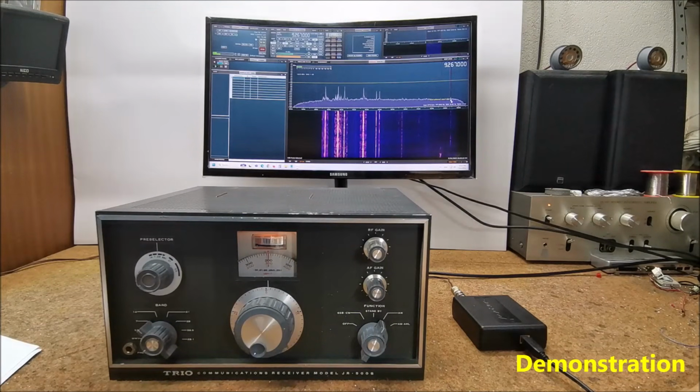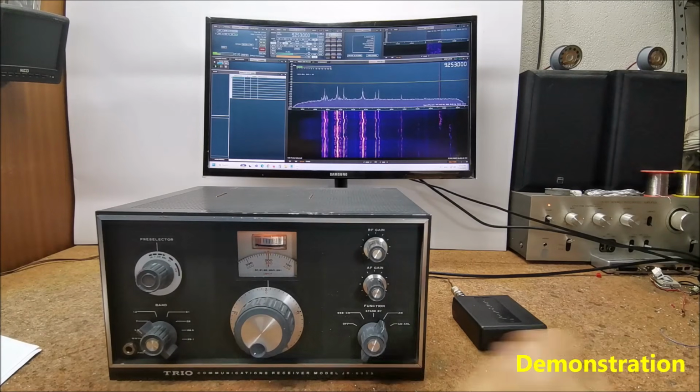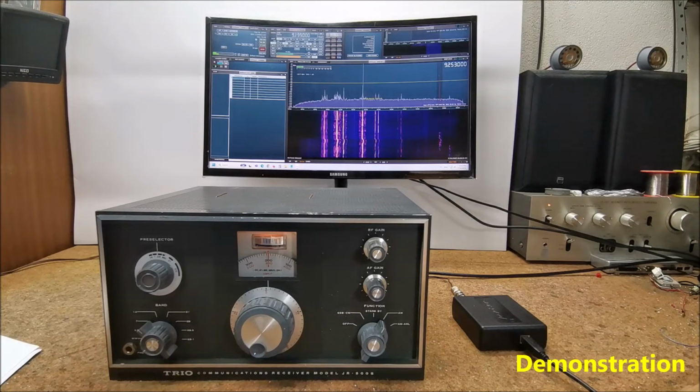Here's another signal of 40 meter amateur radio. Due GTW, Golf Tango Whisky. Va bene? And also all broadcast stations on 41 meters.